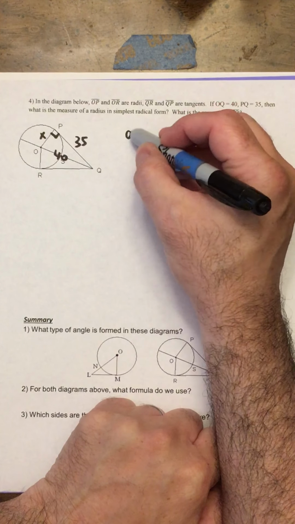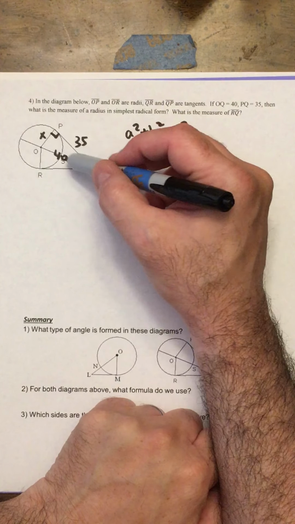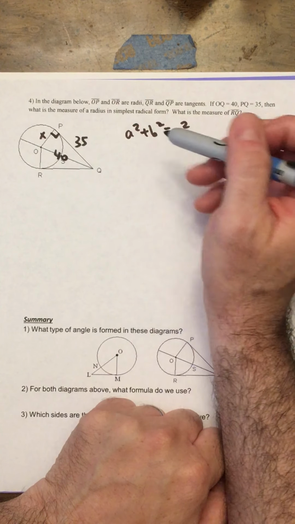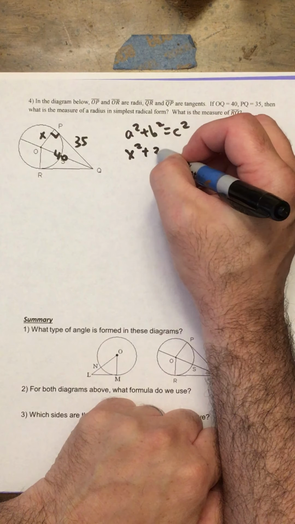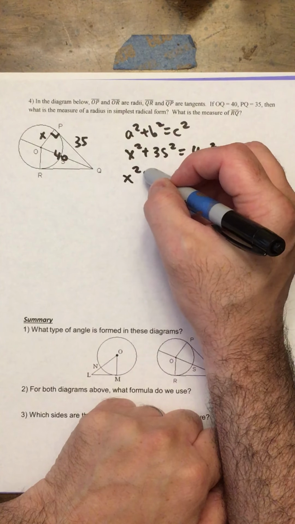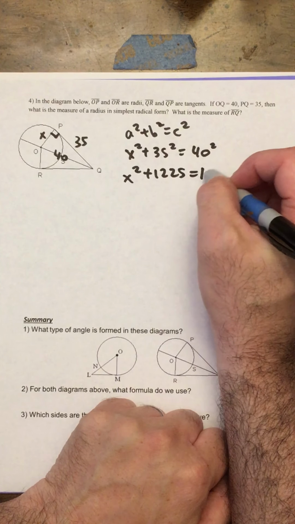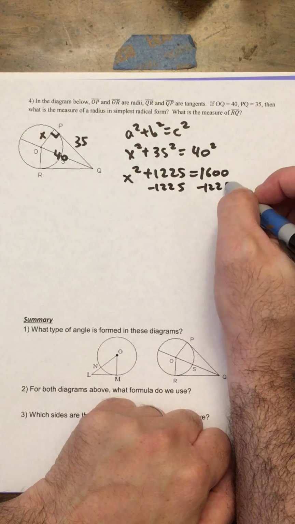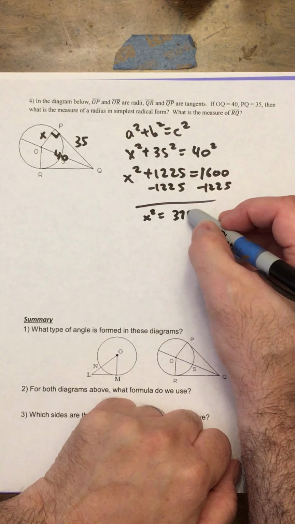So again, we're going to use the Pythagorean Theorem here. And we're going to remember this is our C, that line from O to Q. That's across from the right angle. So that's going to be here. So we're going to get x squared plus 35 squared equals 40 squared. X squared plus 1,225 equals 1,600 minus 1,225. And we get x squared equals 375.